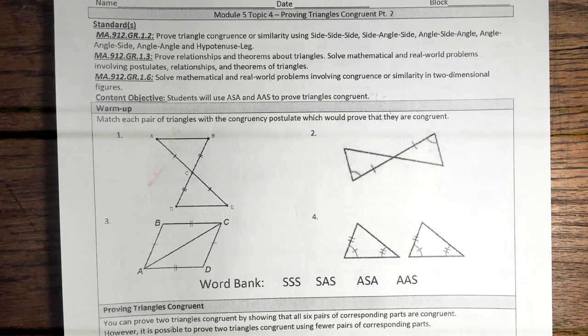GR 1.3, we're going to prove relationships and theorems about triangles, and solve mathematical and real-world problems involving postulates, relationships, and theorems of triangles. And then GR 1.6 is solve mathematical and real-world problems involving congruence or similarity in two-dimensional figures. The objective for this topic is to use ASA and AAS to prove triangle congruence. That's angle, side, angle, and angle, angle, side.